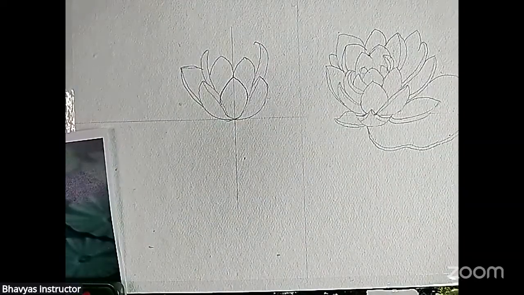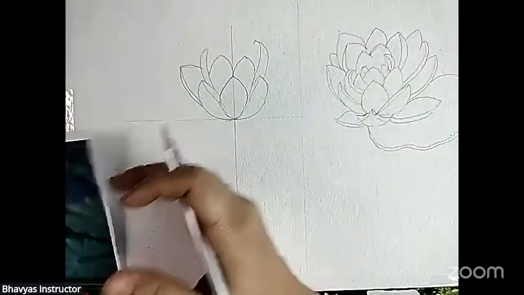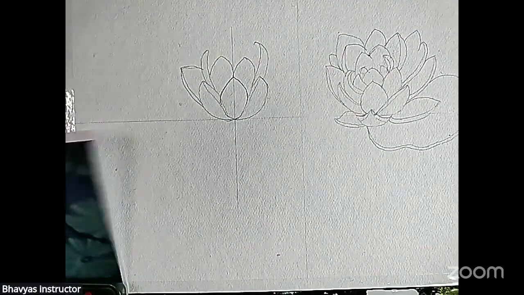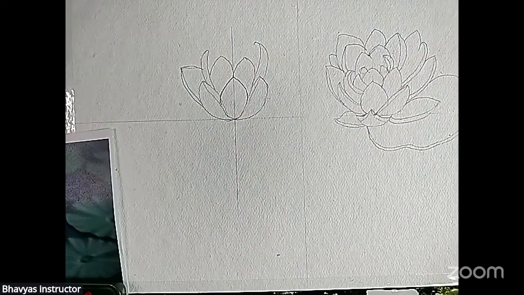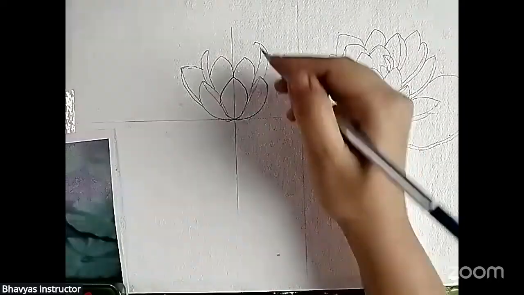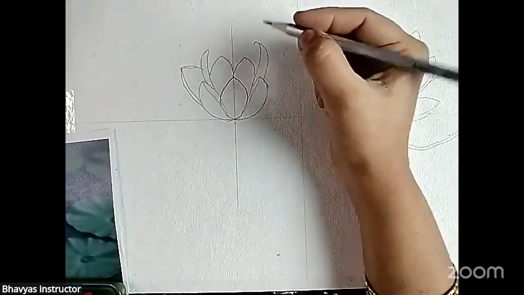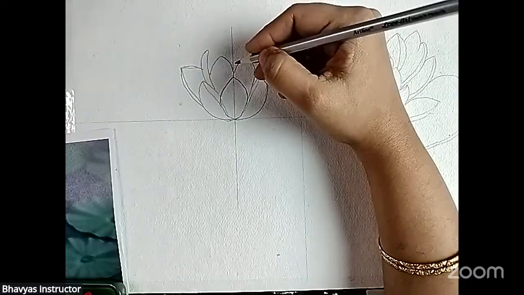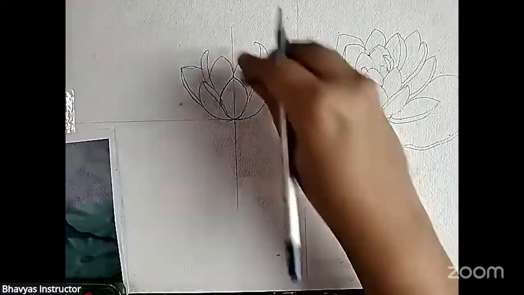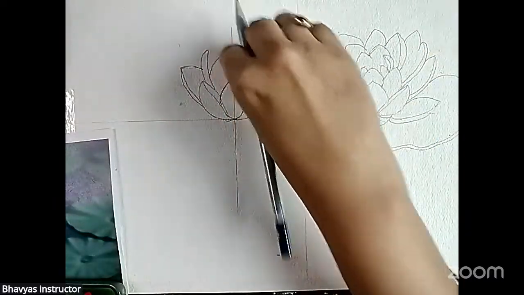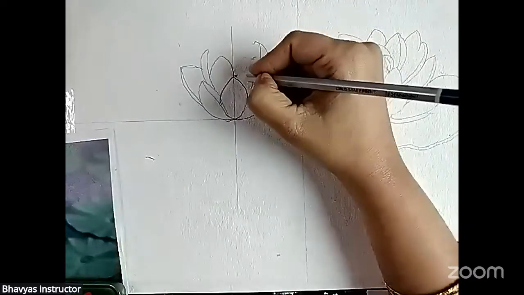Whenever you see the art of other artists, you should not see the colors first. You should enjoy that art first. While seeing, you should enjoy the art. Then only you will get to know the story of the art. For every art, there will be a story.